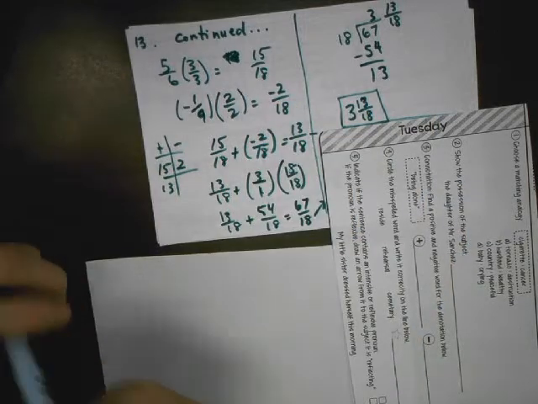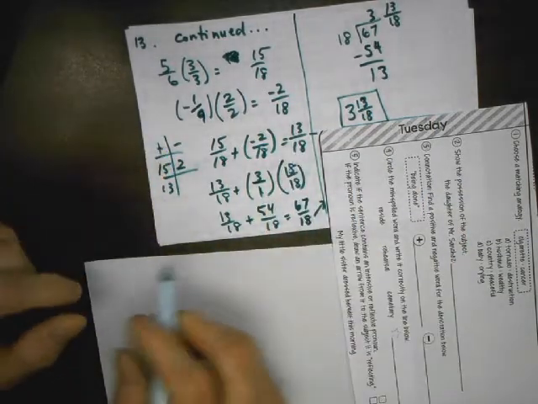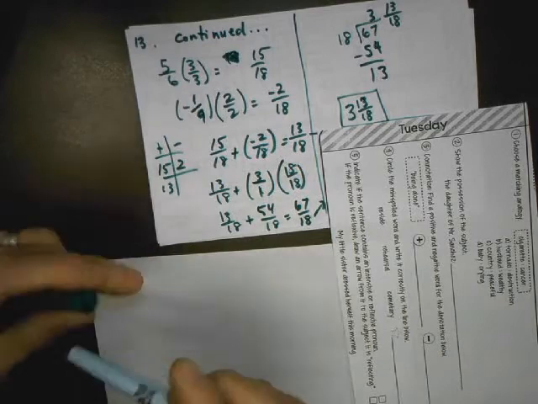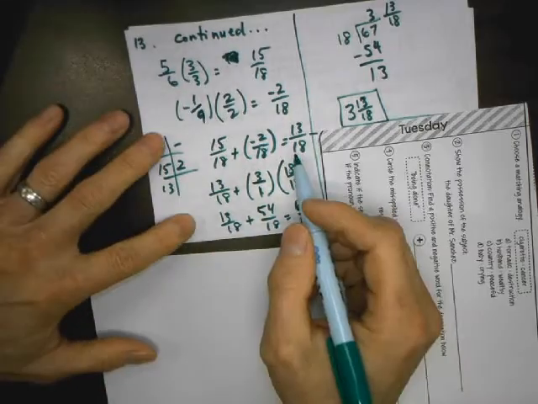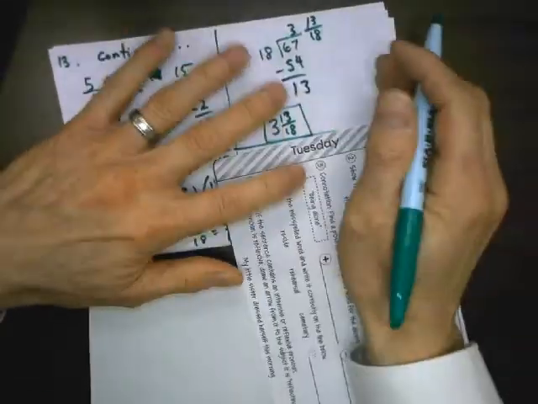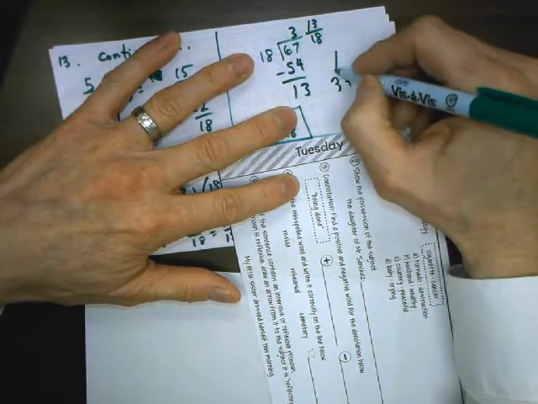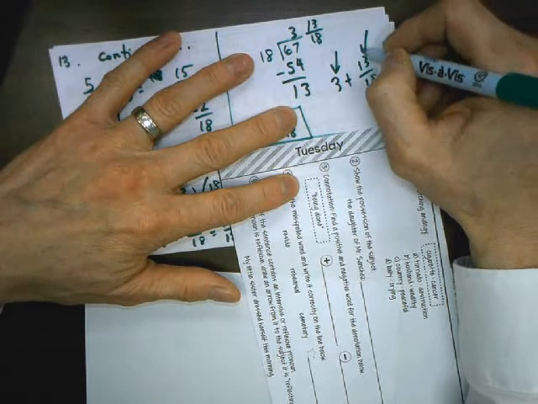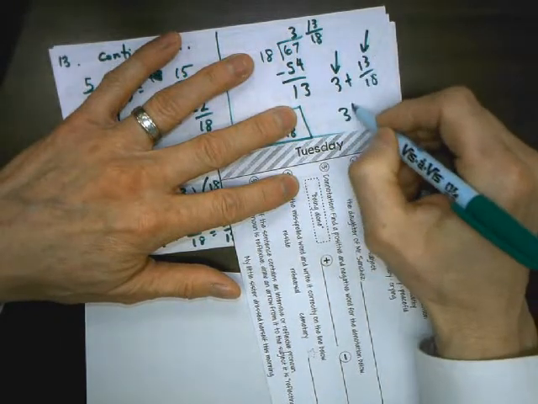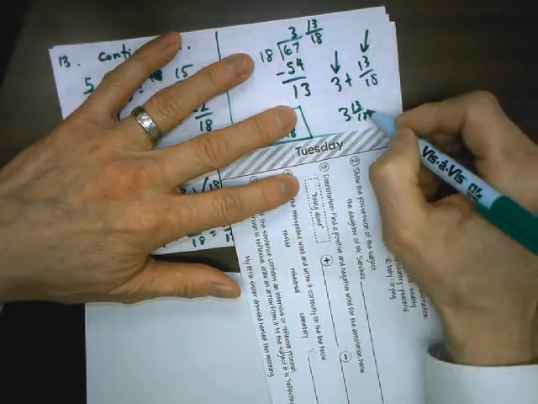Now, this works every time. For example, if 13/18 was negative, this would still work. But I want to show you a shortcut. When they are the same sign, if I have 3 plus 13/18 and I'm adding a whole number to a fraction and they're the same sign, I literally just put them together like this. That's the shortcut.